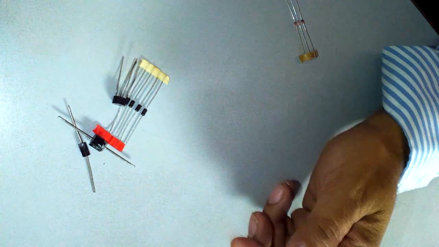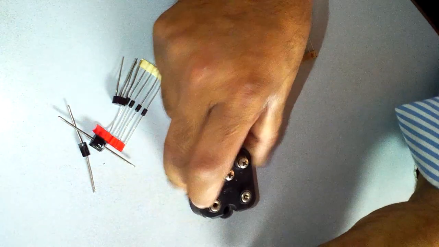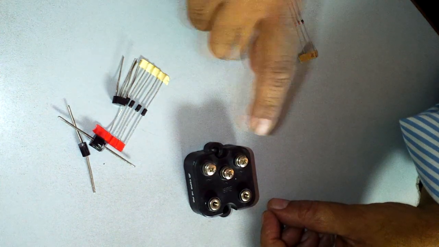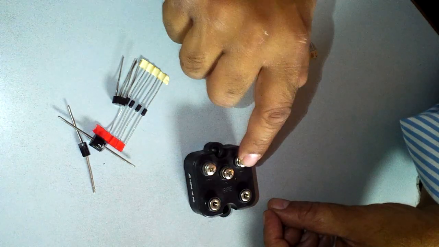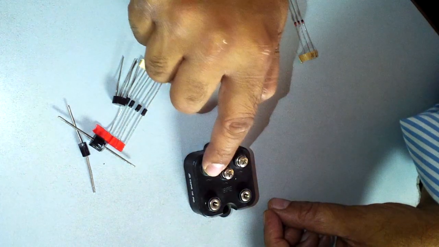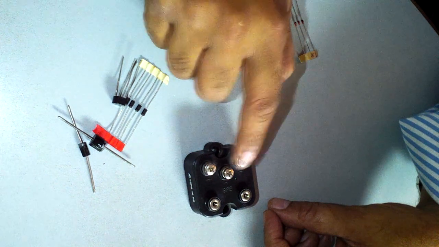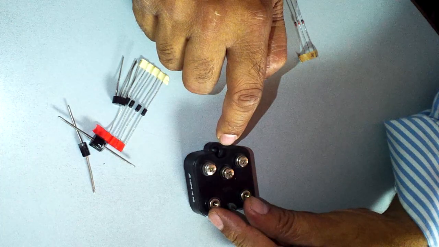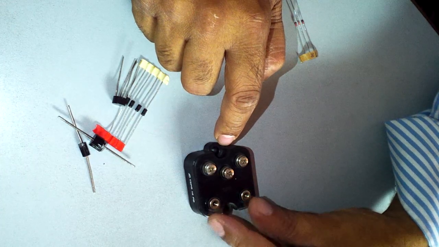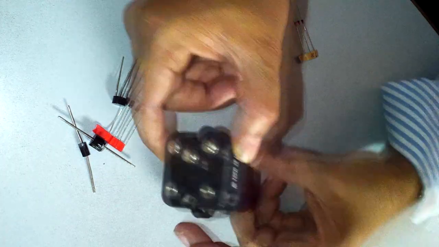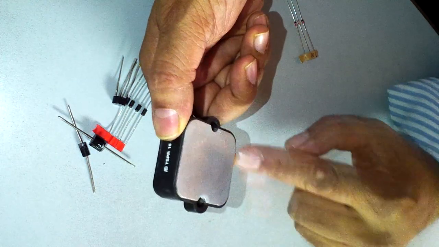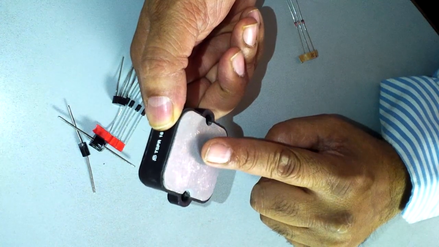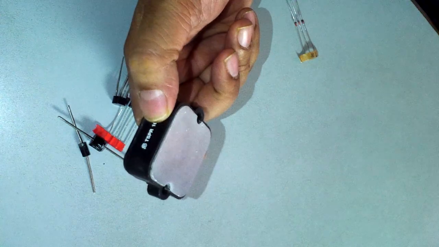Another interesting piece is this. You see here, it has 5 pins. This is actually a 3-phase rectifier. You connect the A phase, B phase, C phase to these 3 terminals, and then you can take the plus and the minus output from these and connect the capacitor or the load at this point. You will see that on the back side there is an aluminum facing which can be used for connecting to the heat sink for thermal regulation.